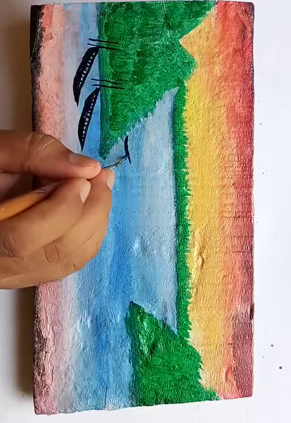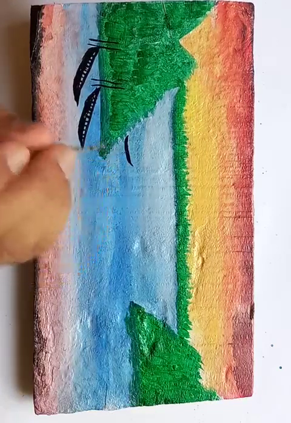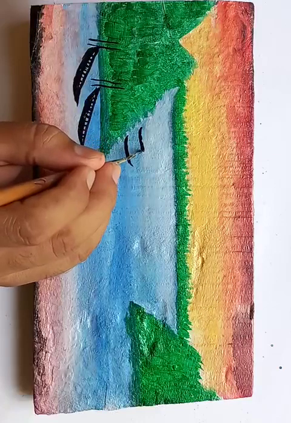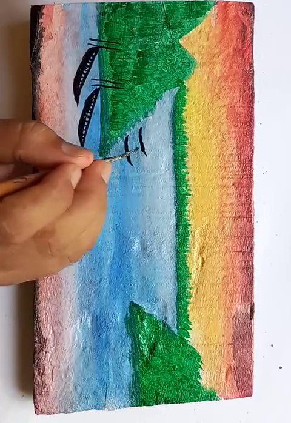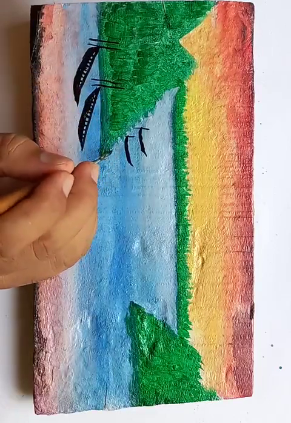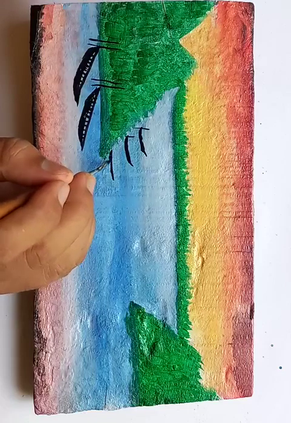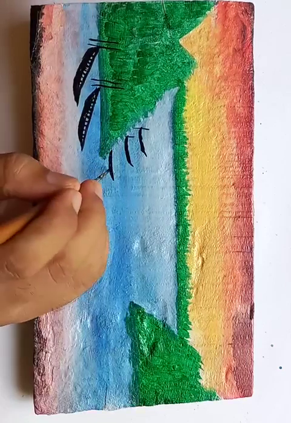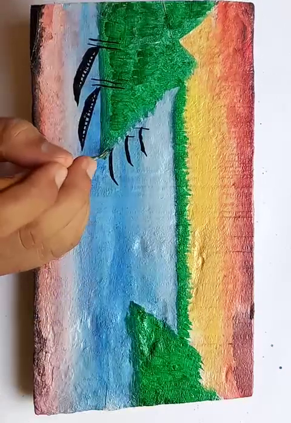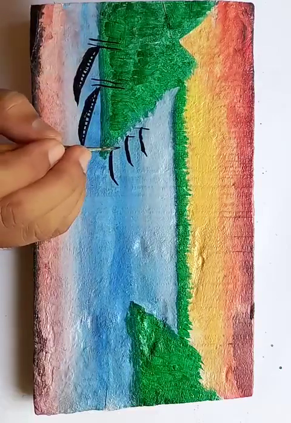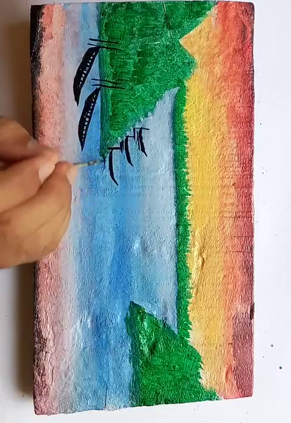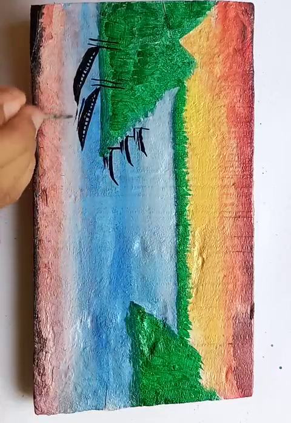As you know from the rules of perspective, the boats which are in a far distance are going to be smaller in size, so that's why I'm making the boats on both sides smaller. Everything is tied at the corner with a big bamboo pole, so that the boat stays steady on the banks.